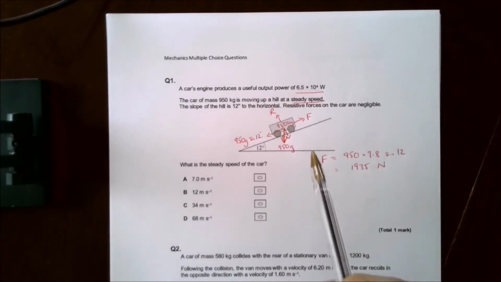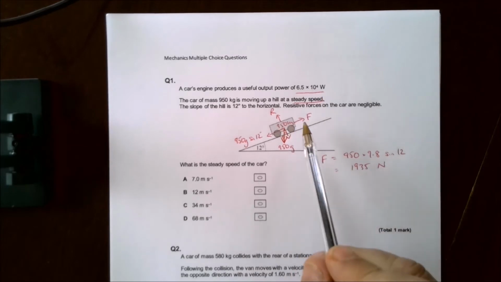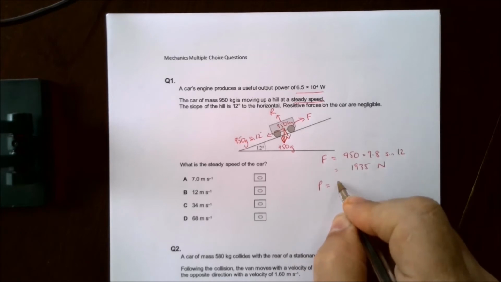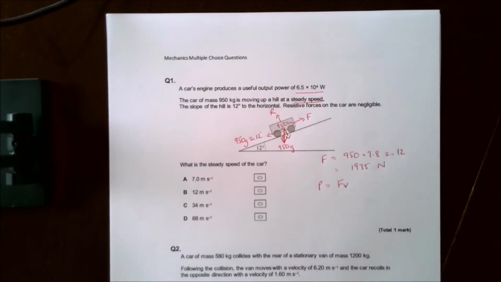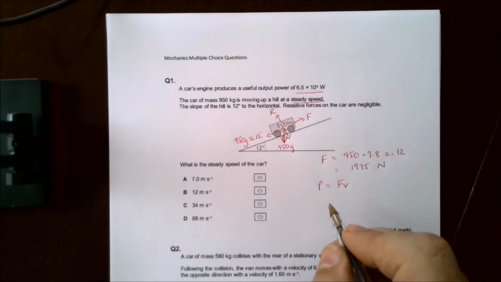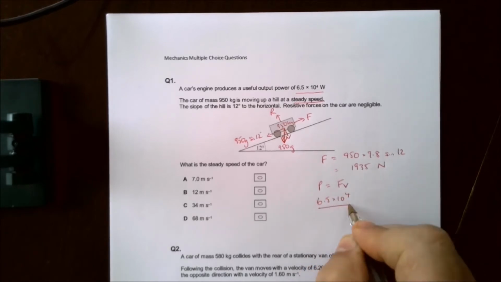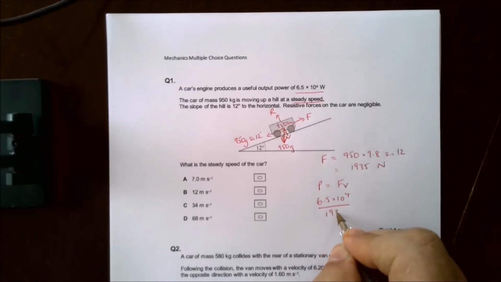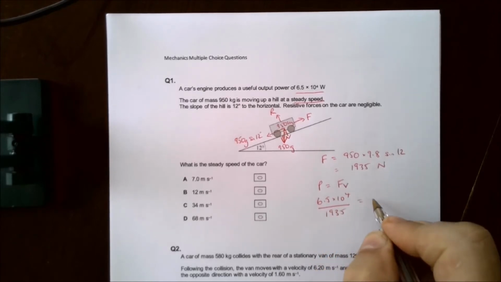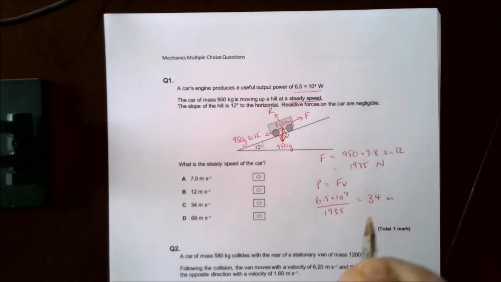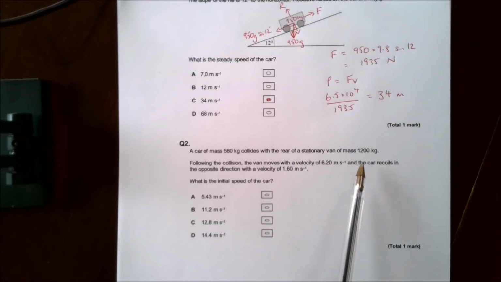So in order for the car to go up the slope at a steady speed, it's got to satisfy this equation. The power is the force times the velocity. So we know the power is 6.5 times 10 to the 4 watts. If we divide that by the force, 1935 newtons, that means the distance it can travel every second is 34 meters.